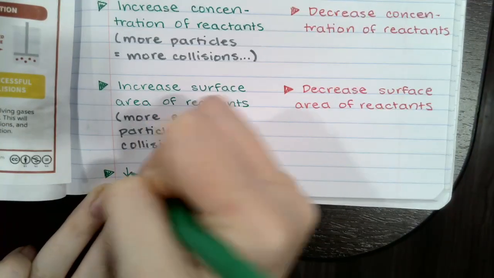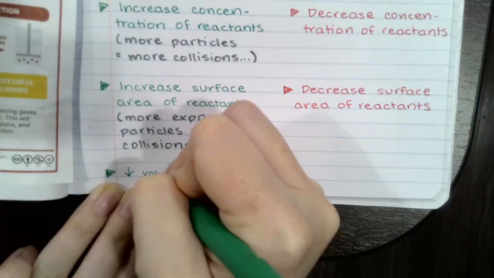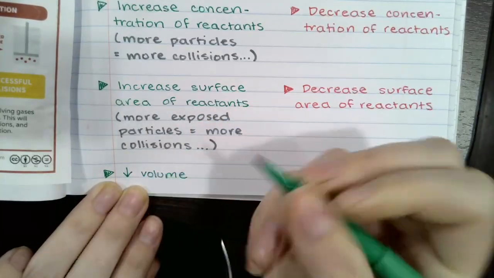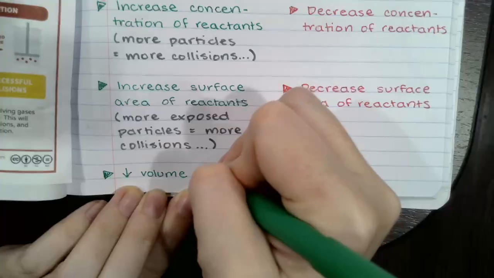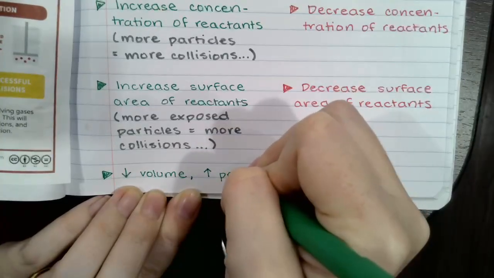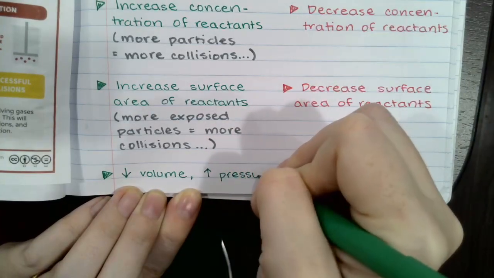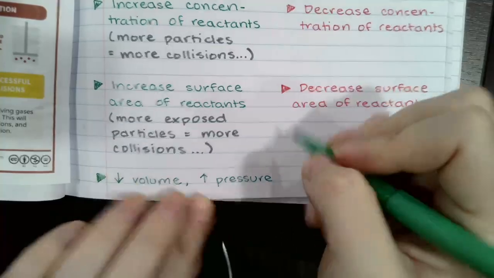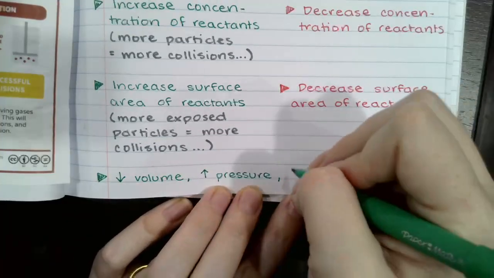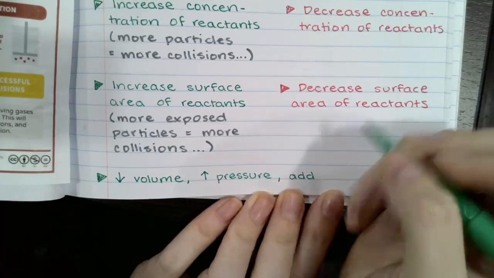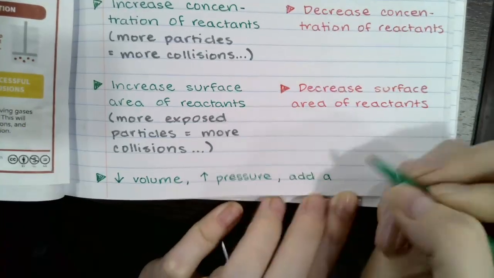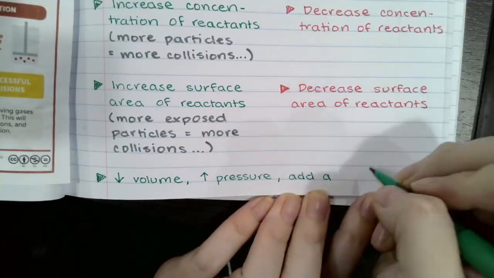You can also, like we talked about with making the room smaller, increase the speed of the reaction by decreasing the volume. You can also increase the number of collisions by increasing the pressure. You could also add something called a catalyst, and that helps lower the amount of energy required for the reaction, which speeds up the number of successful collisions.